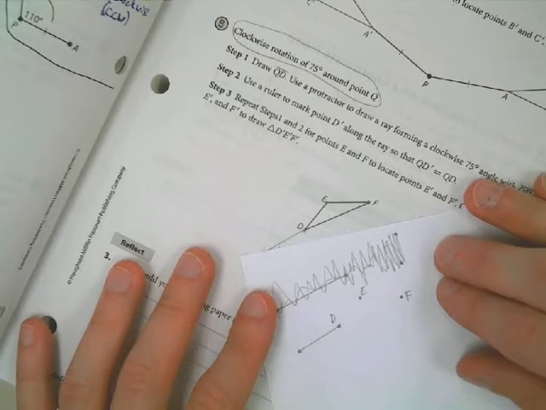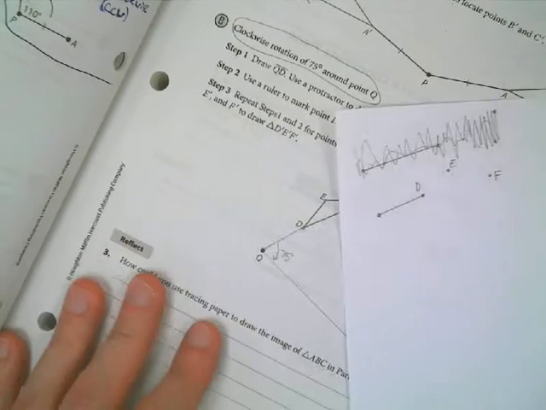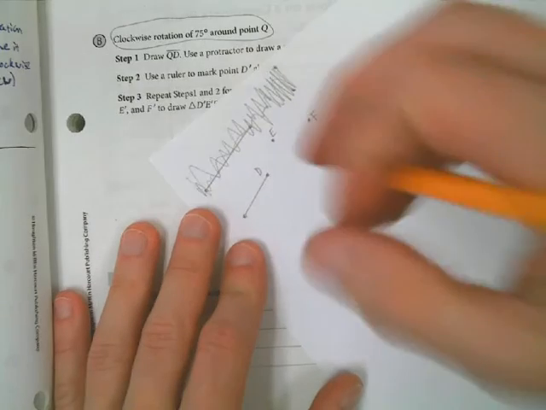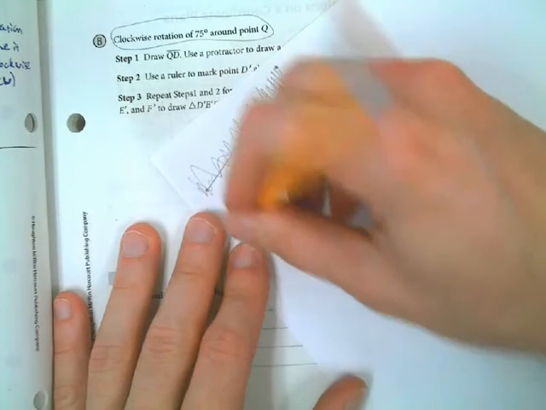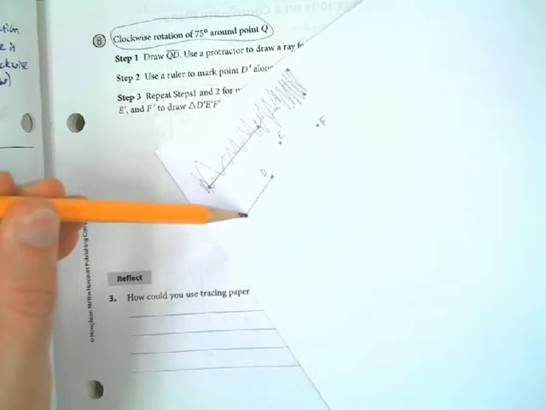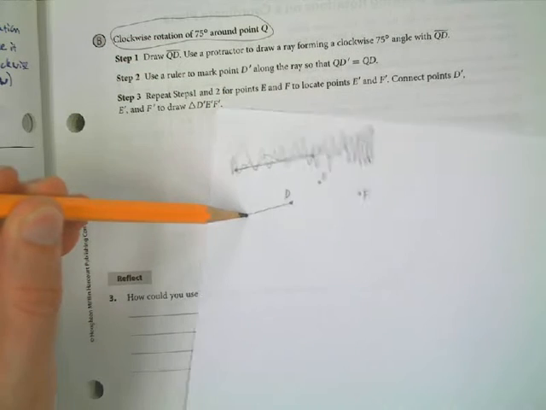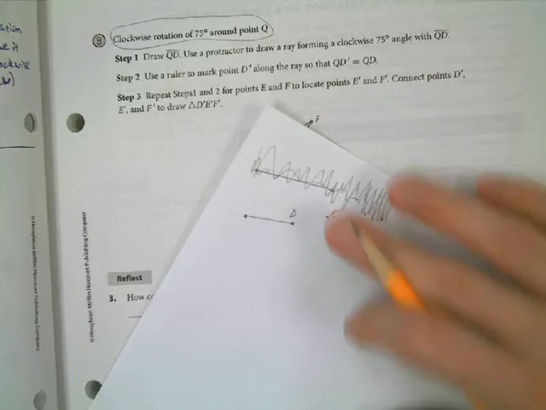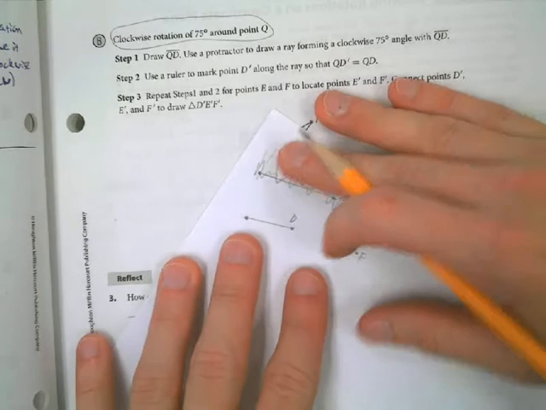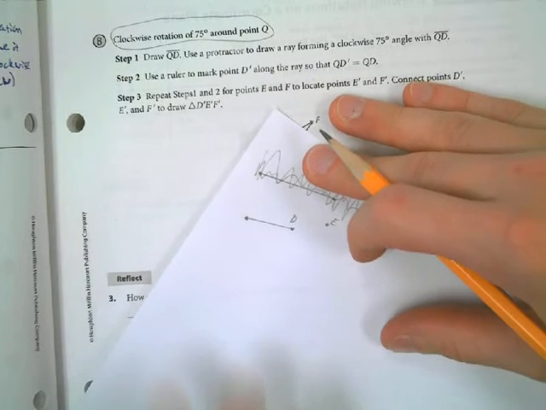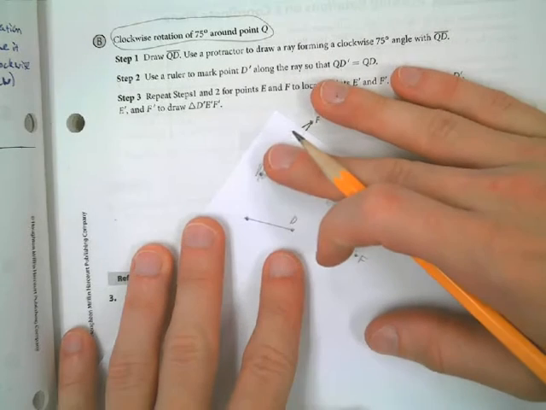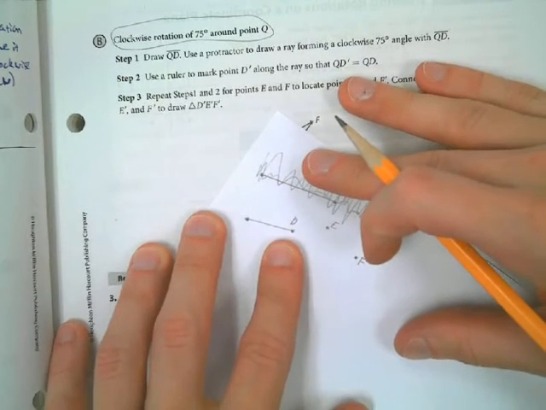Okay, and we're going to rotate that 75 degrees clockwise. Again, if you want to use your pencil point, you can poke into point Q there, and then just rotate it on down, and it pretty much matches up. Let me see here. Okay. I think that's lined up for the most part. Something like that.